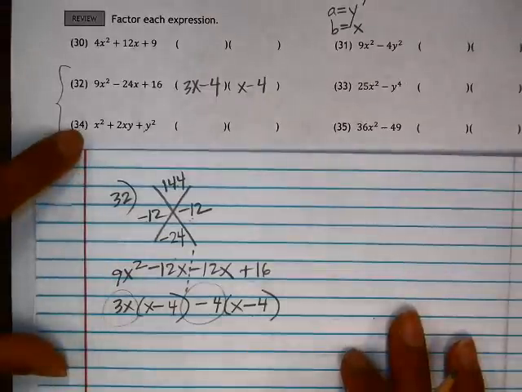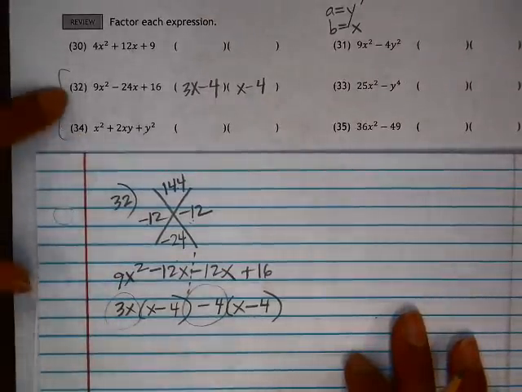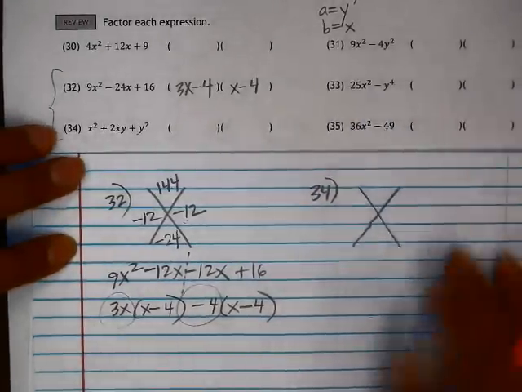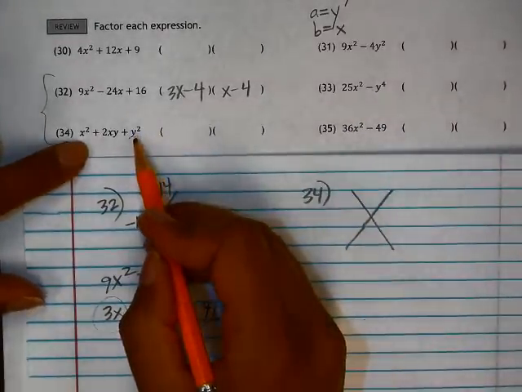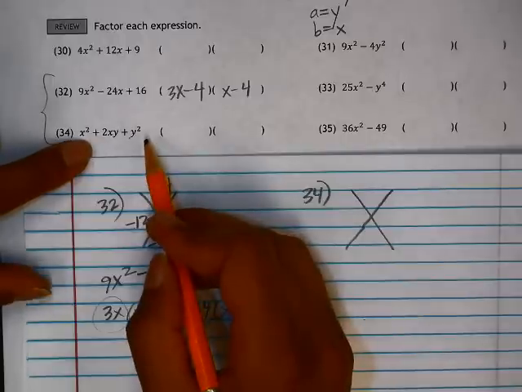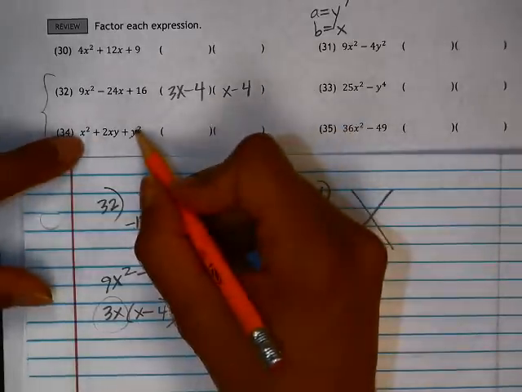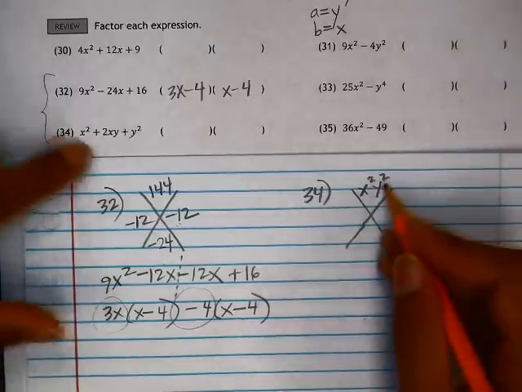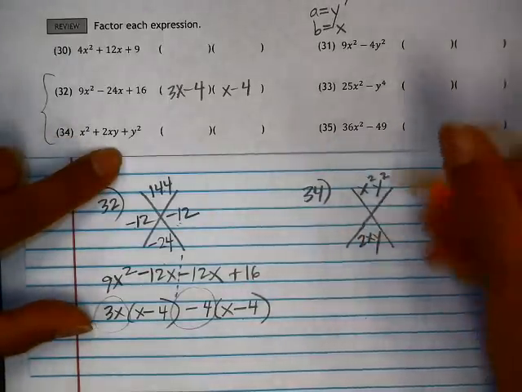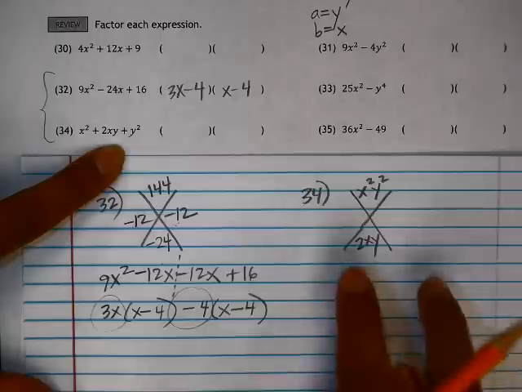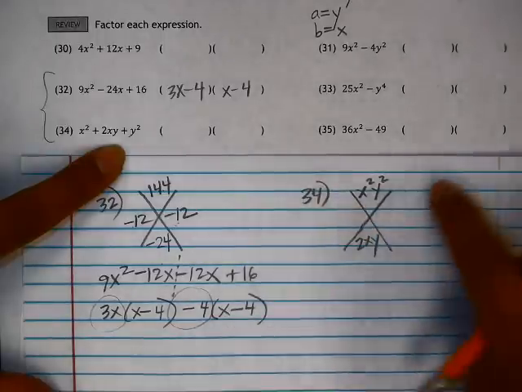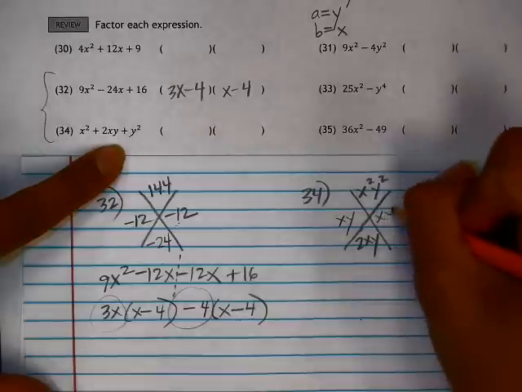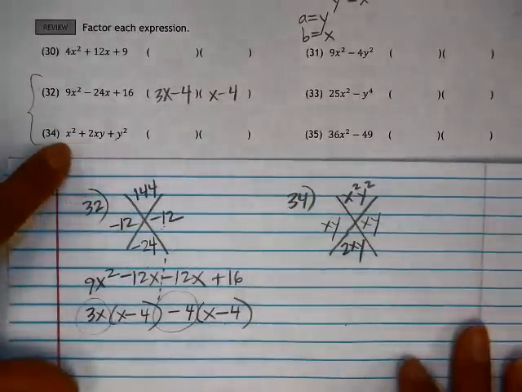So I'm going to skip to 34 since it's a trinomial like 32. And we'll do the same process, except now we have another variable, but we can still use the same idea here. Let's multiply the first and the last terms together, and I'm going to include the variables here. The middle term, I'm going to include the variables there. And we need to find two expressions that multiply to x squared y squared, but add to 2xy. We could do xy times xy. That works. And let's try factoring by grouping again.